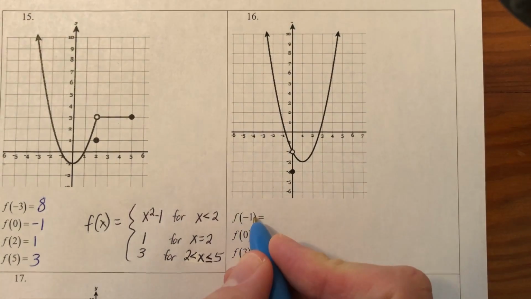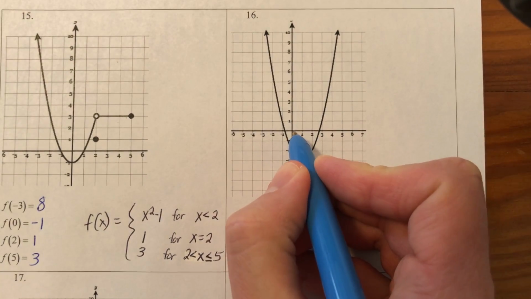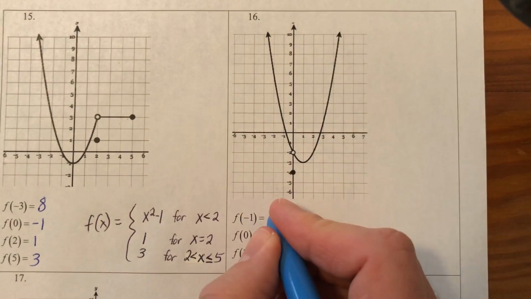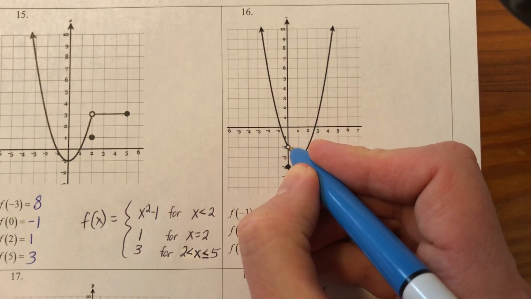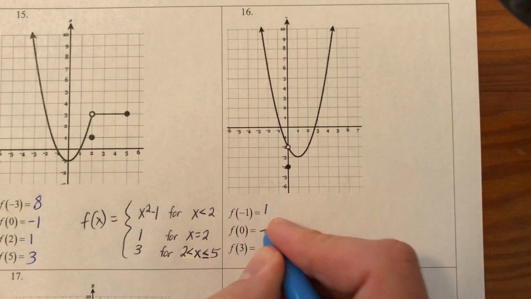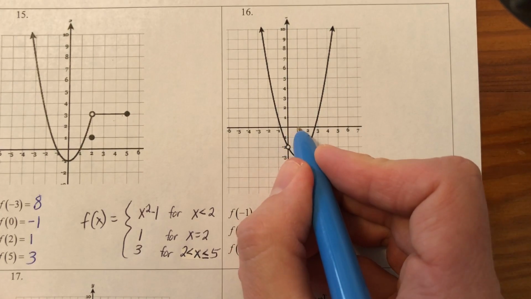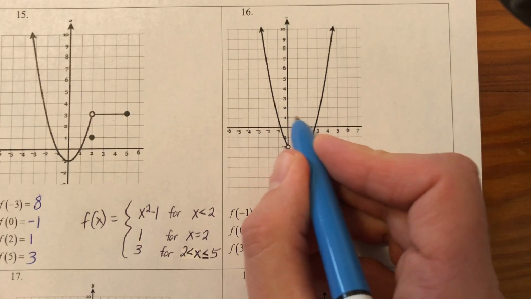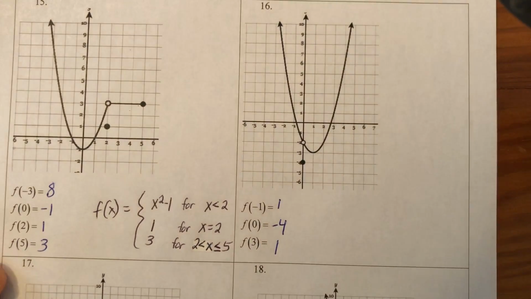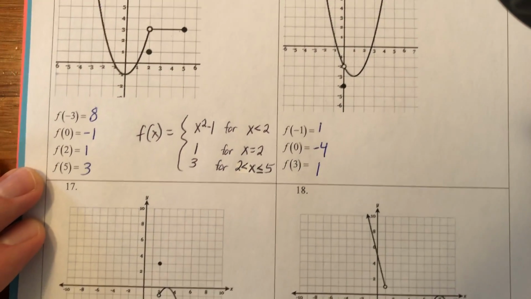Okay, so f of -1. F of -1, let's go back. We go up, and it's equal to 1. F of 0 is down here. Oh, no, it's not. Not the open circle. It's the closed circle. It's -4. And then f of 3, 1, 2, 3. We go up till we hit the graph, and we hit the graph at 1.